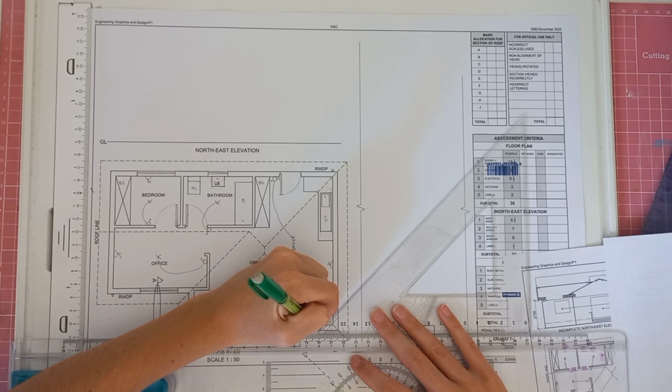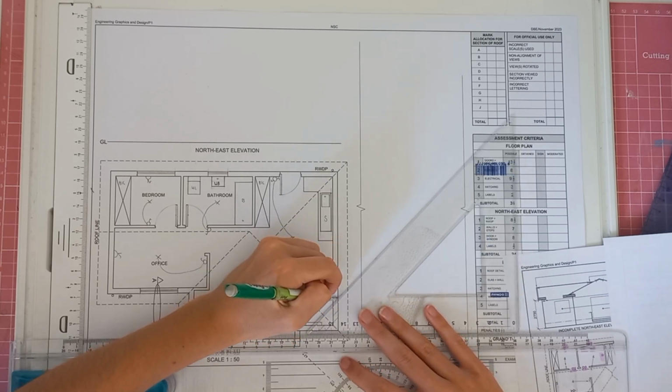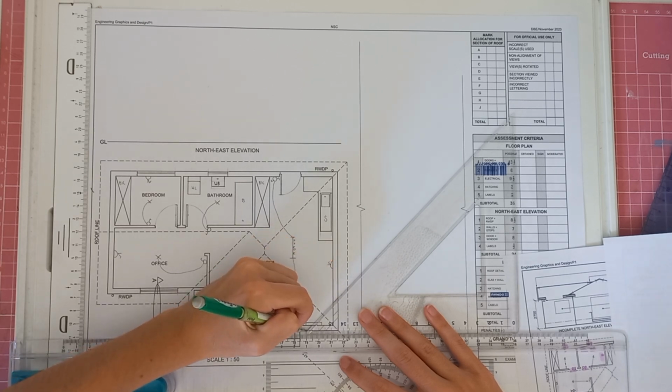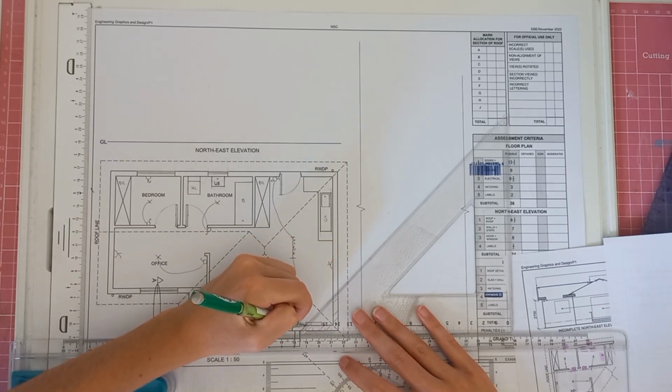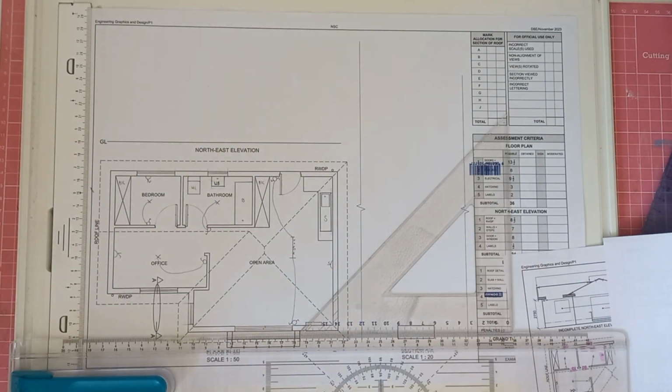Then you've got a long line followed by a short line until you go all the way through the building. So I'm going to quickly do that off camera and then we'll continue.